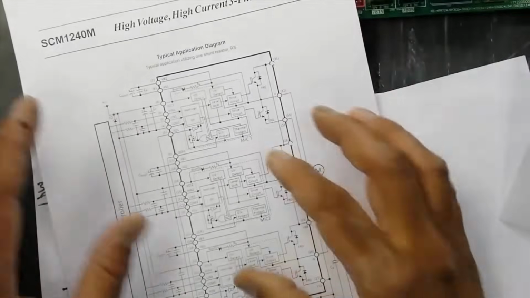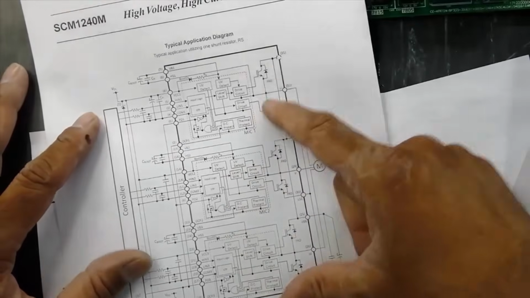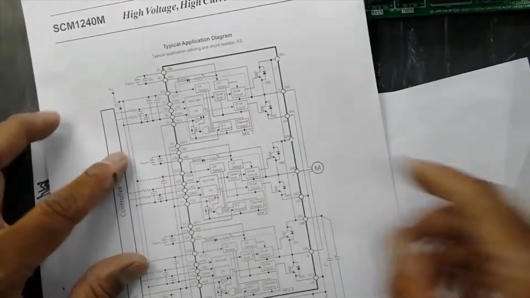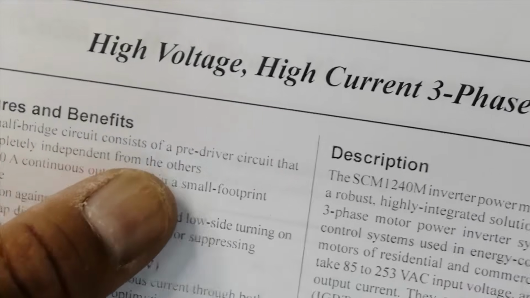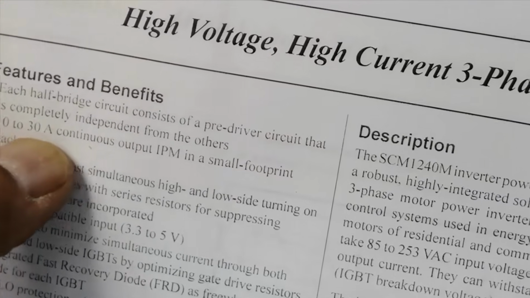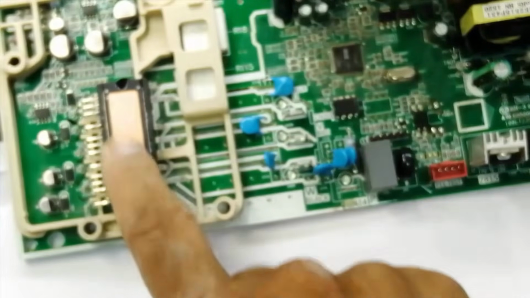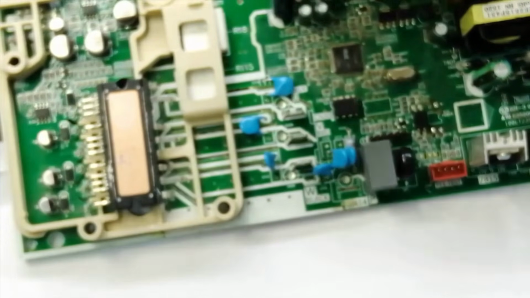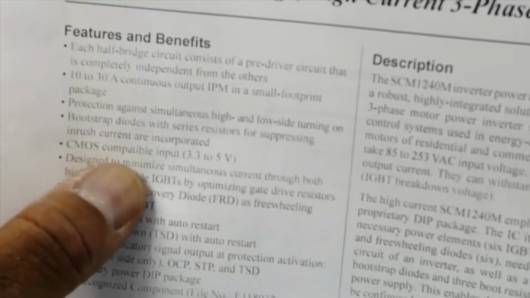Because it is intelligent, it has to monitor the currents and everything, it has to check everything. It has a half bridge circuit, consisting of pre-driver circuit, 10 ampere to 30 ampere output of small footprint. So it is high power, high current, CMOS compatible input and different things.